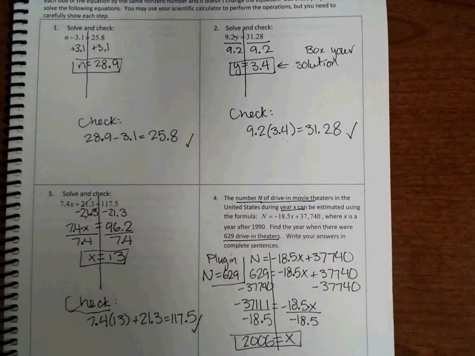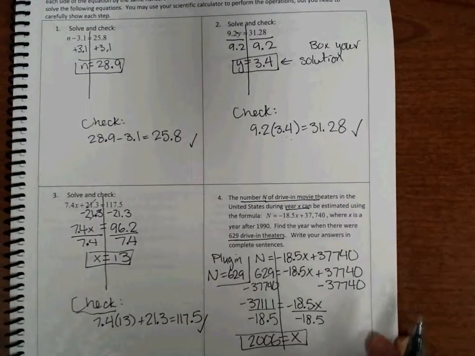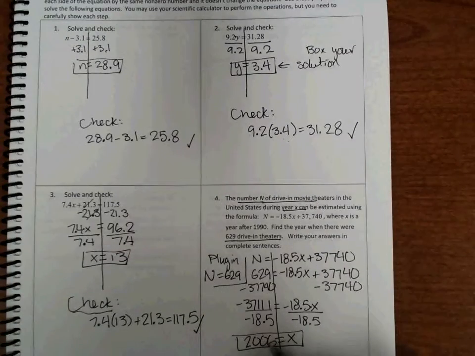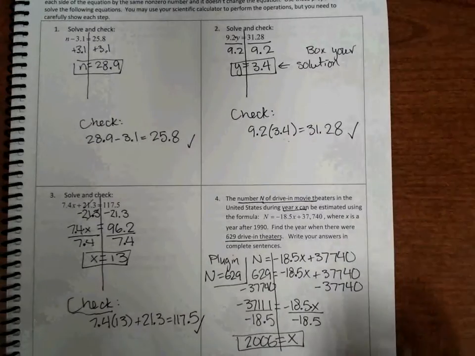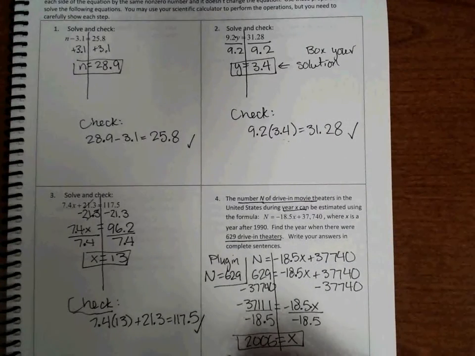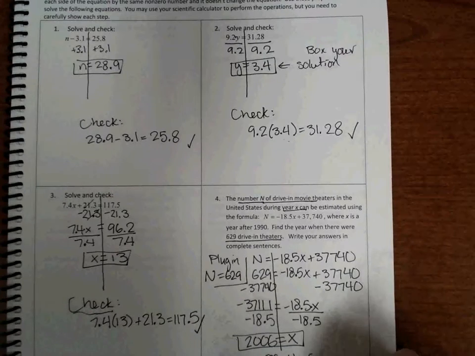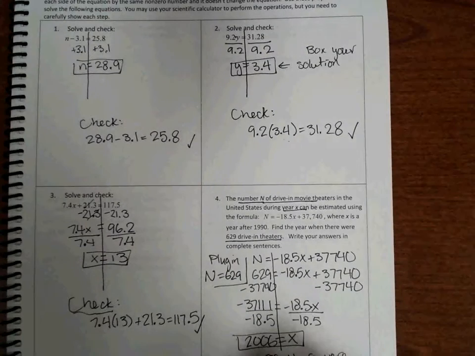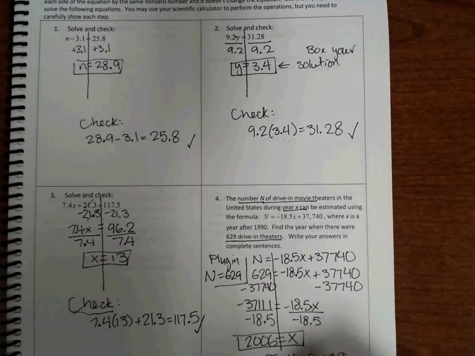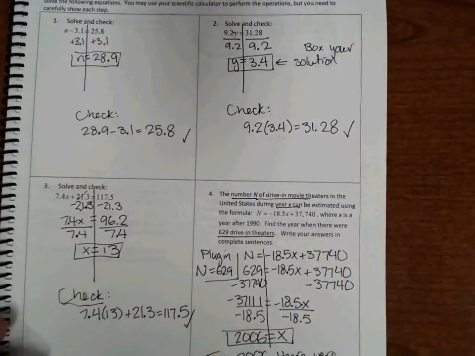Okay, and again, you can go back and check your work. I don't have a ton of room here, so I'm going to skip the check, but I trust that you yourself will go back and put that 2006 back in here for x and see that it works out to get you 629. Writing my complete sentence, so in the year 2006, there were 629 drive-in movie theaters. Okay, so that's it for page 2 of this activity.